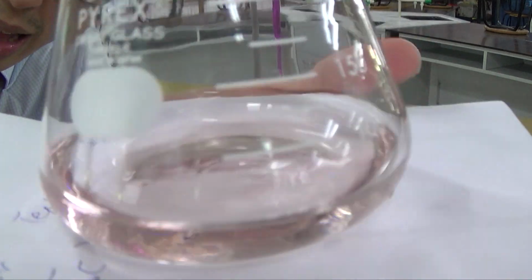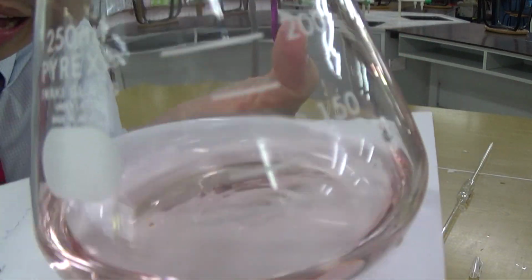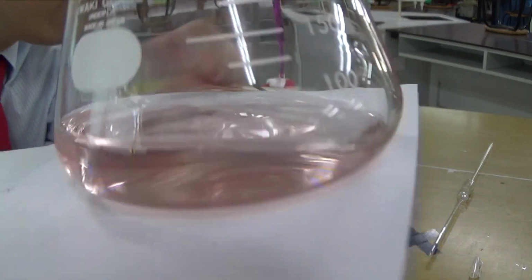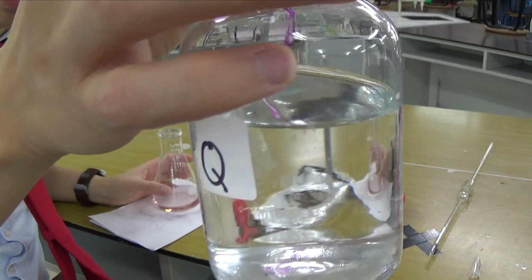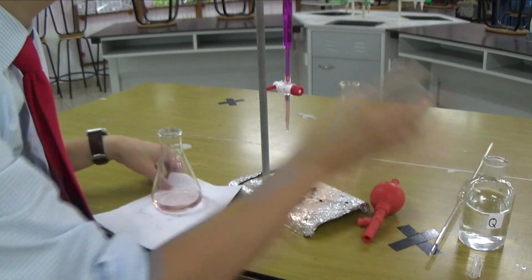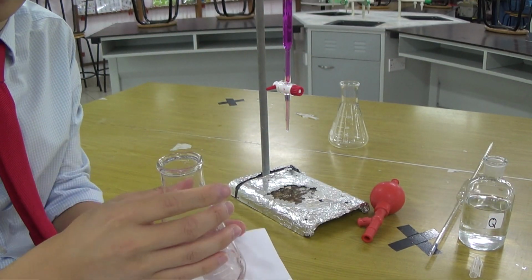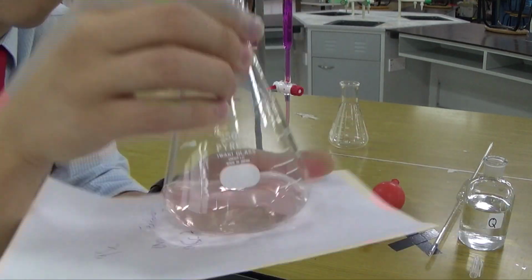As you can see, the color now, it is colored. Hopefully you can see it is colored, in comparison with this original solution, which was not colored. So we can be sure that this has just turned, but this can never be your exact titre. This is your rough titre.